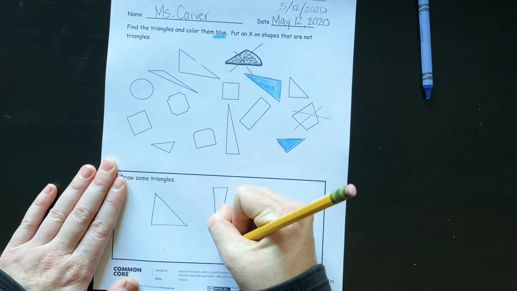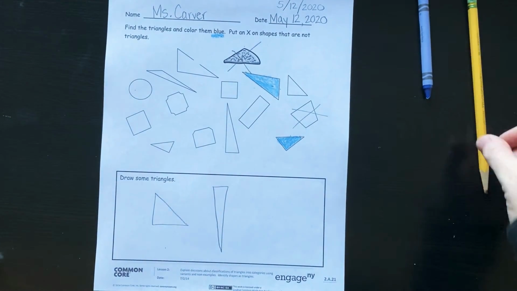Woohoo! Bloop. So it's good to practice some different ones.